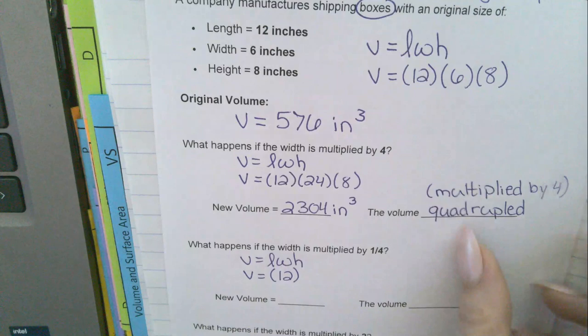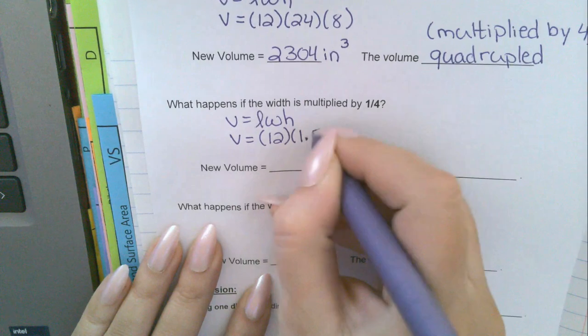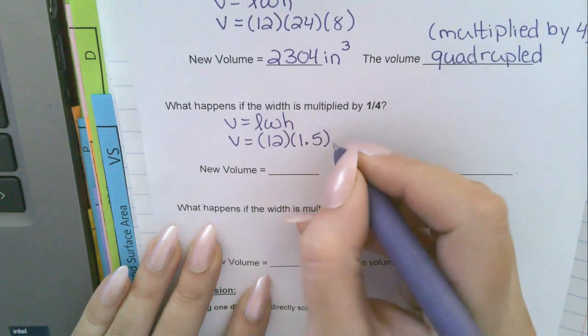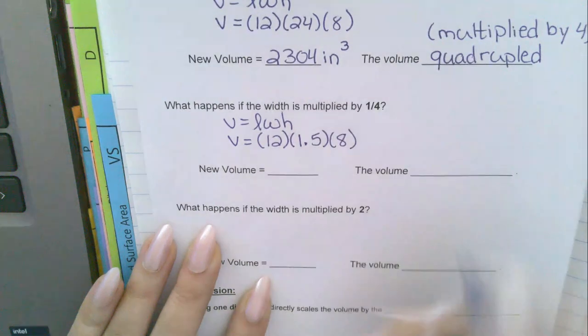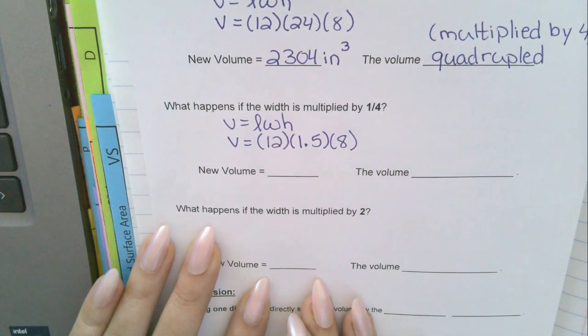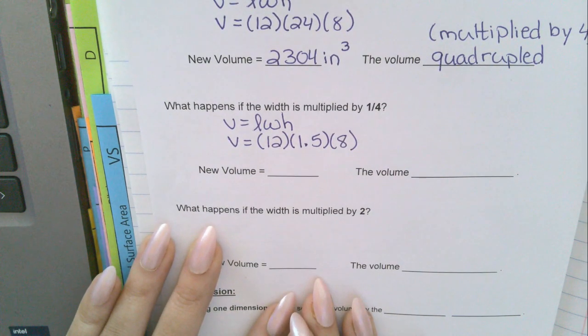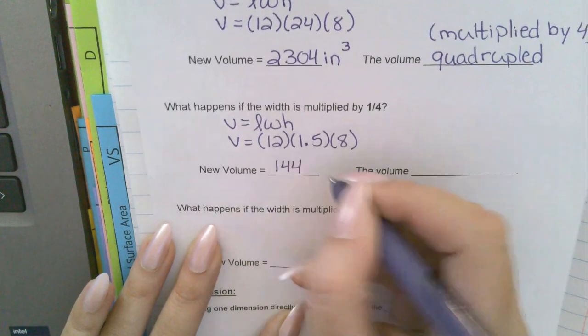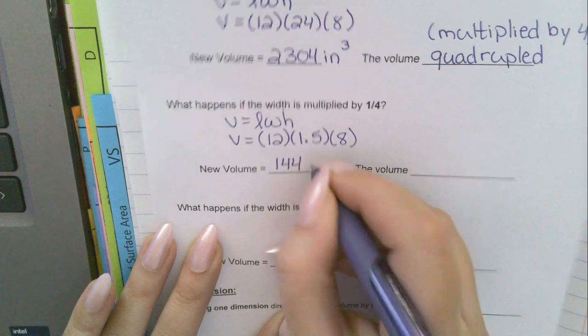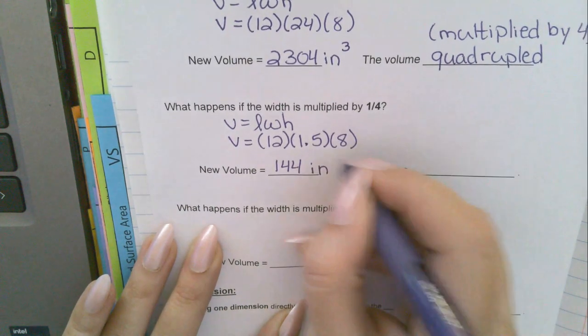It doesn't work out nicely. That's why I said you might want your calculator for that. And then my height is still 8. What is the new volume? 144 inches cubed. Good.